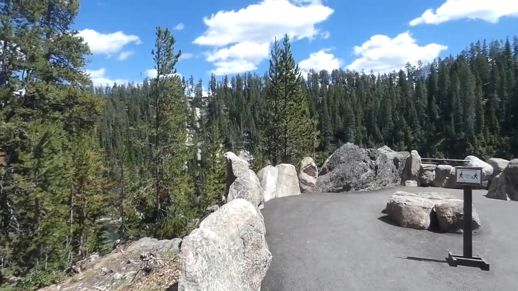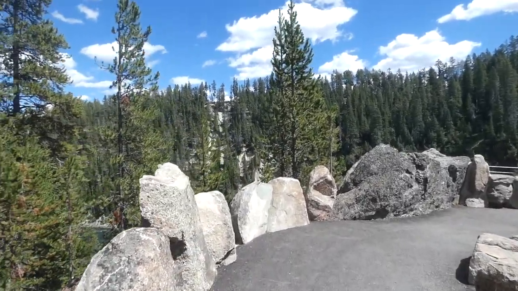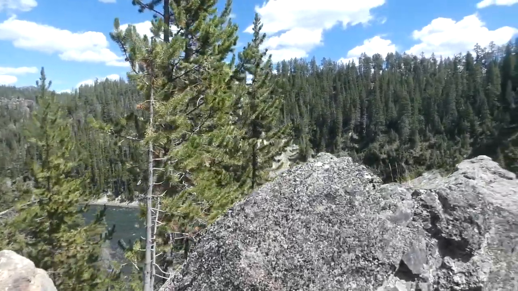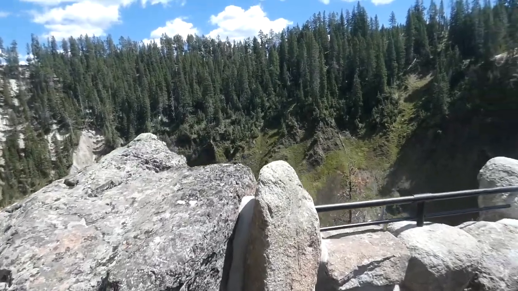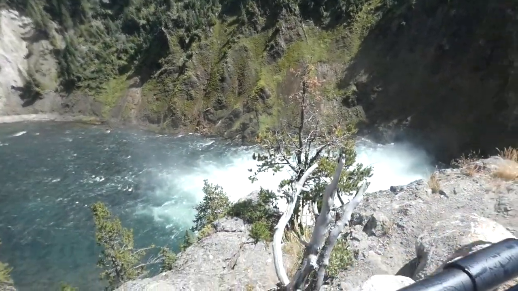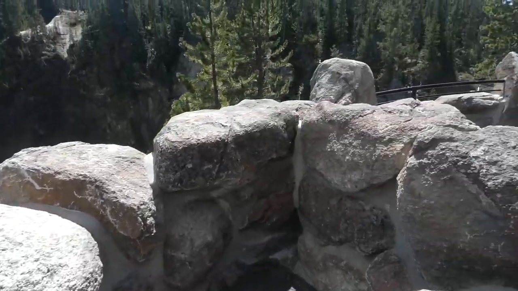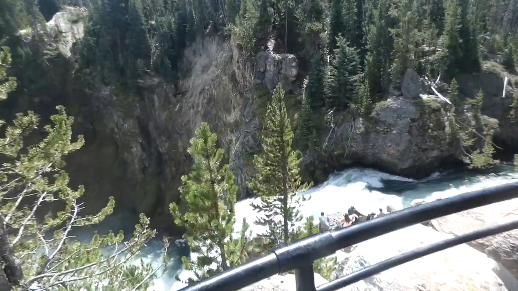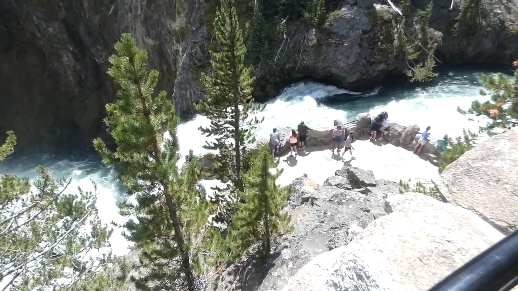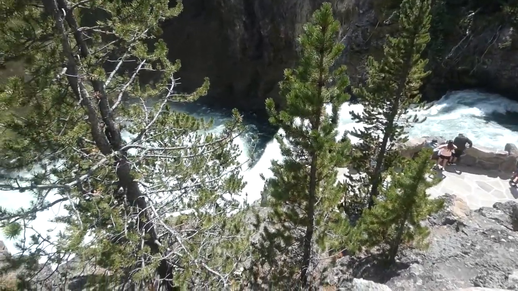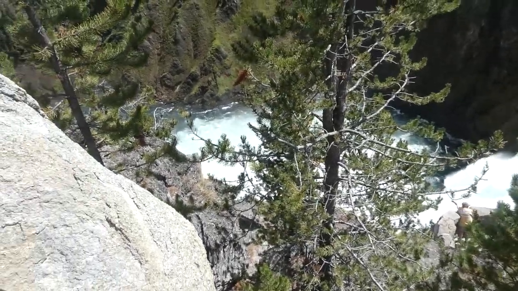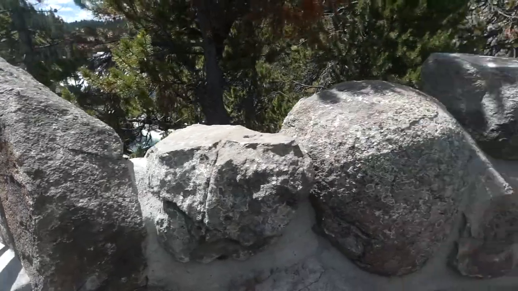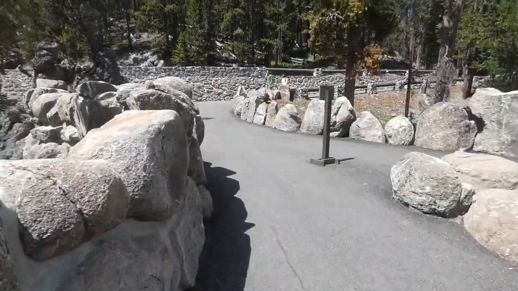Just off the top of my head, you've got the North Rim Drive, you've got the North Rim Hike, you've got the South Rim Hike, you've got Artist Point, you've got Brink of the Lower Falls, and then you've got right where we are today here as I look down at the viewpoint overlooking the brink of the Upper Falls. What's really wonderful about the brink of the Upper Falls is that you feel so close to the falls, and I'll get back to that in a minute.